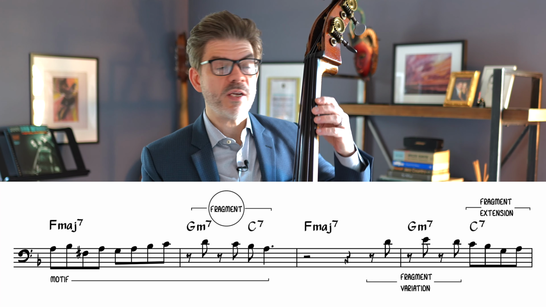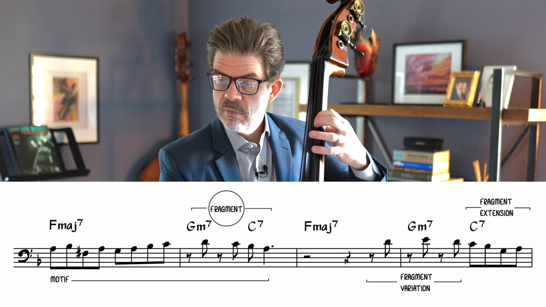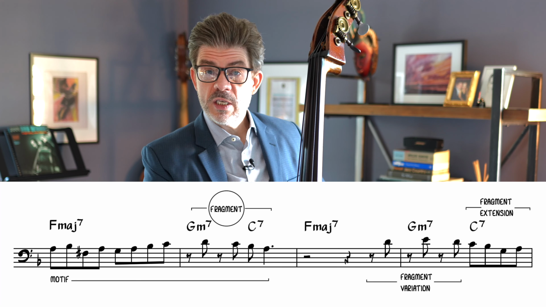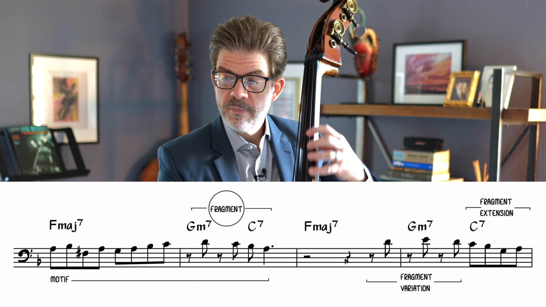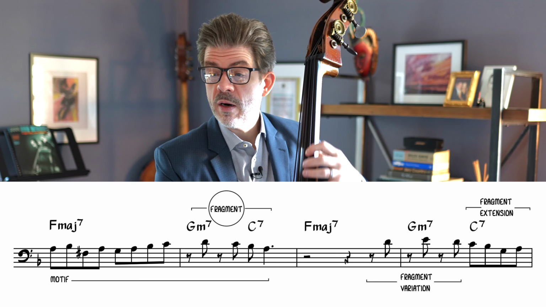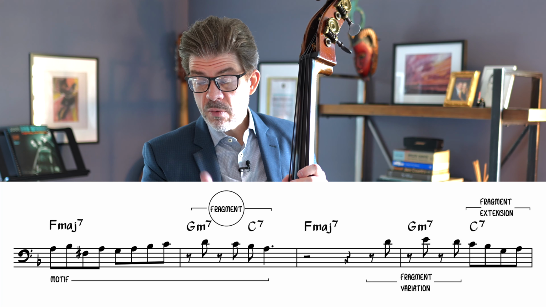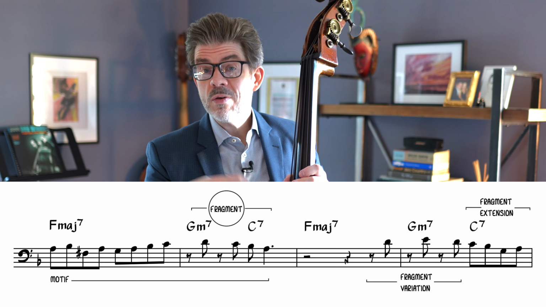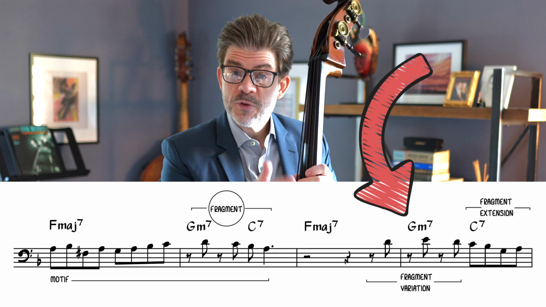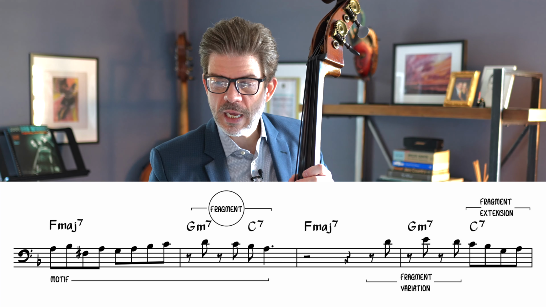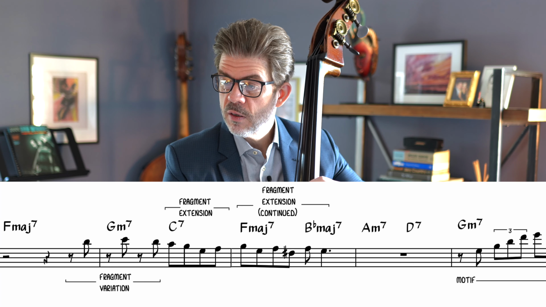1, 2, 3, 4. That's the first motif I was using before, and I'm extracting the fragment of, like that. So I'm going to repeat that rhythm with a new melody choice, with new melody notes, and then extend it. So I'm not just repeating it, I'm continuing it on. And from there, 1, 2, 3, 4.